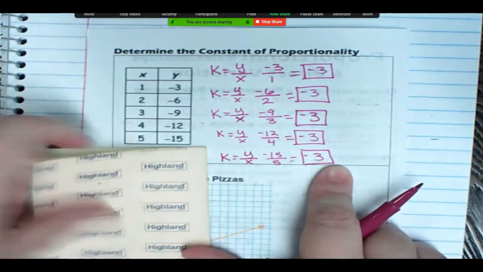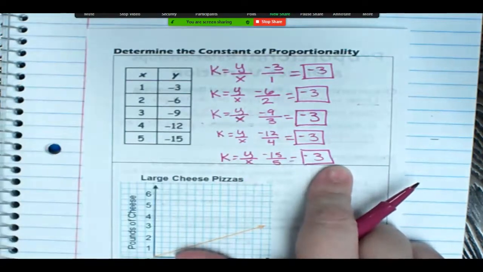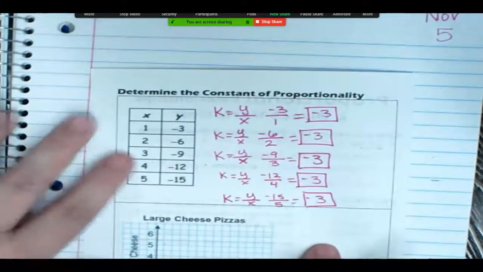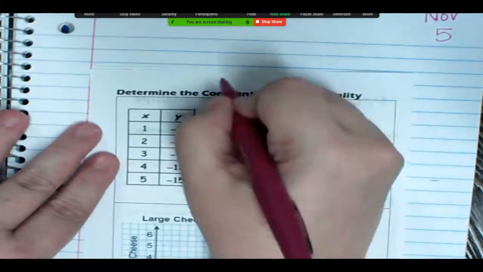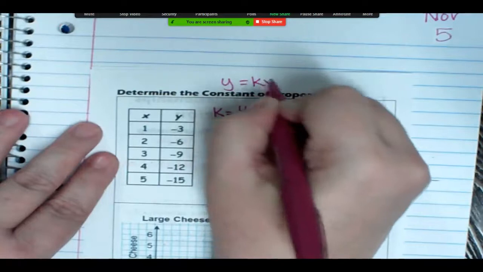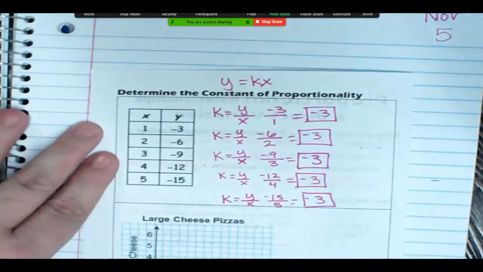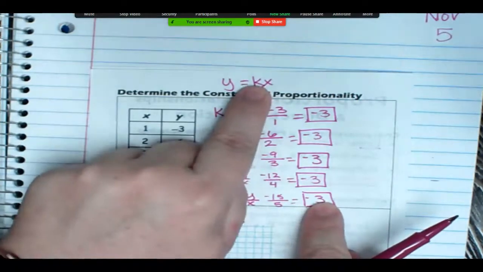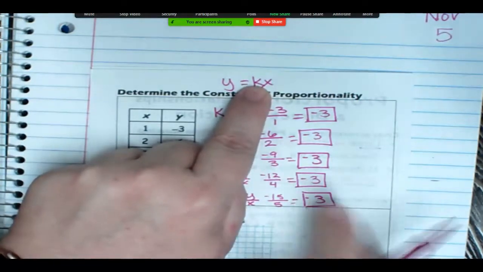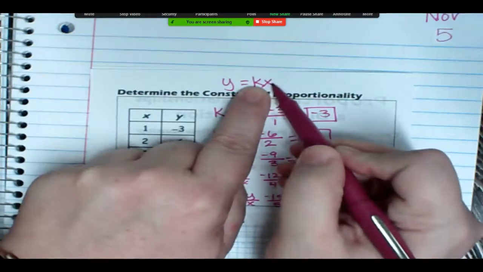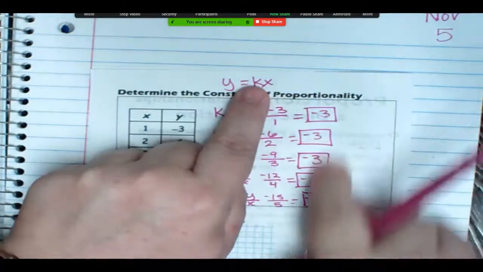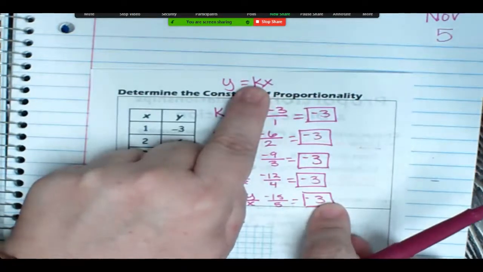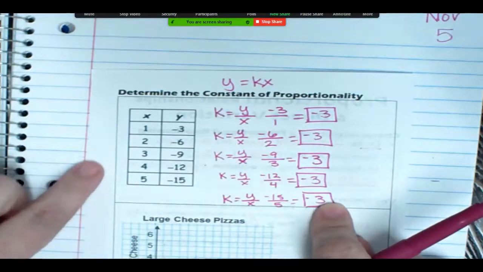What that constant of proportionality, remember, on the front side, I told you that a proportional relationship could be Y equals K times X. Remember when we talked about that? So this K is that magic multiplier number. That K means I could take my X value times my constant of proportionality, and I should equal my Y. We can double check.